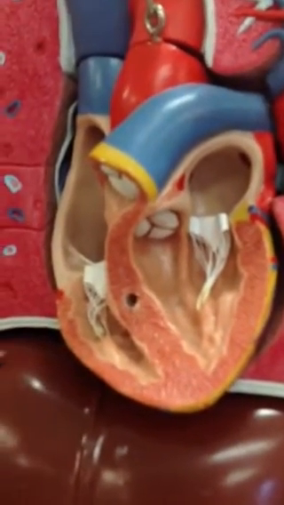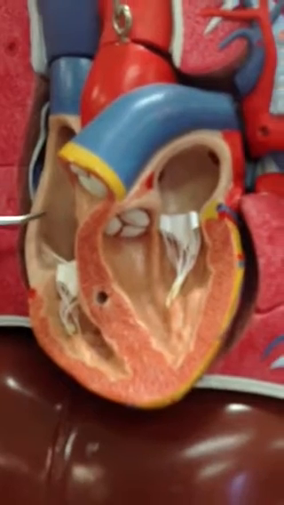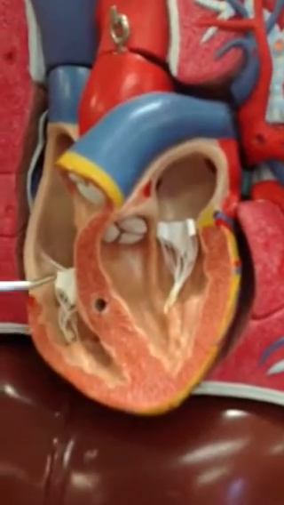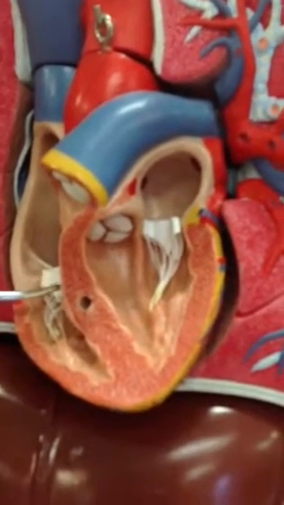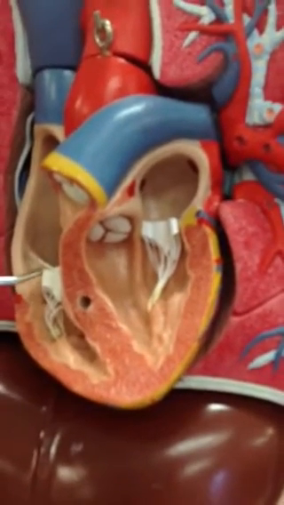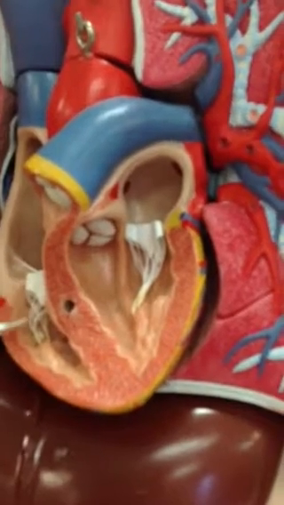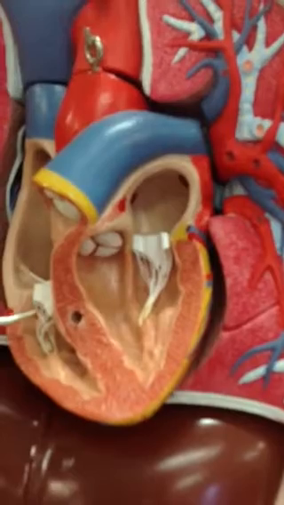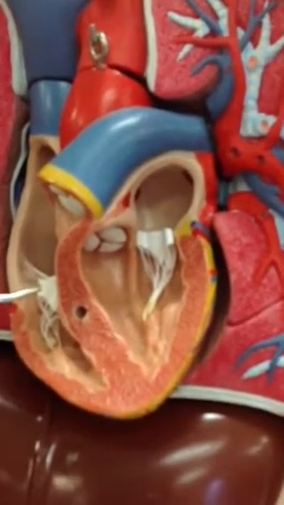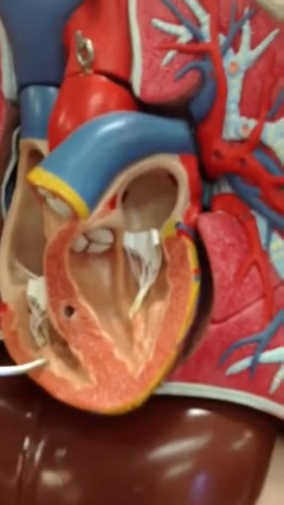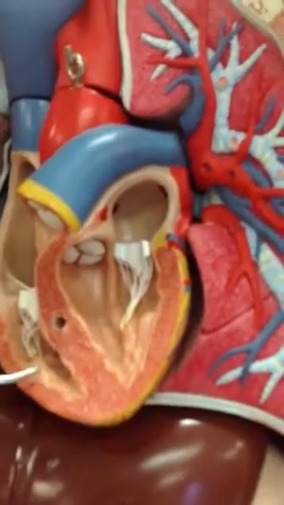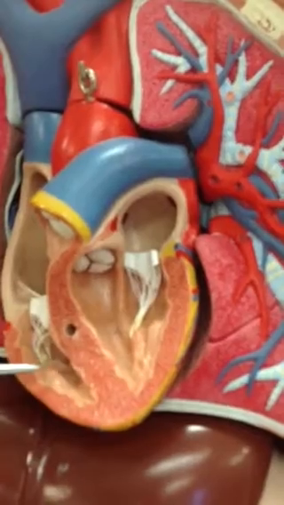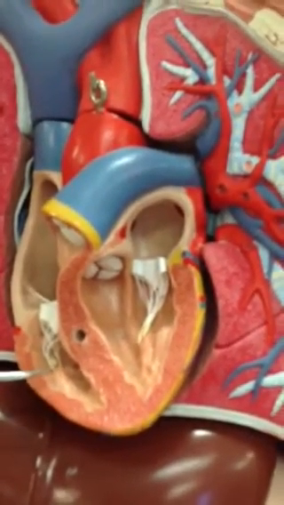Now as we move from our right atrium to our right ventricle, we have a valve, and that's represented right here. That is the tricuspid, so tri-right. The strings that are attached are called the chordae tendineae. The chordae tendineae pull the valve shut. They are attached to muscles called the papillary muscles. Now the grooves that you see within the heart and the uneven surface is called the trabeculae carneae.